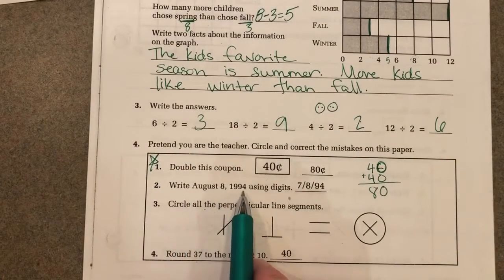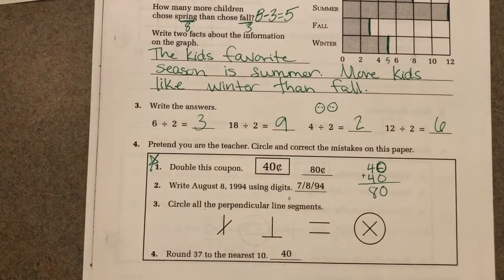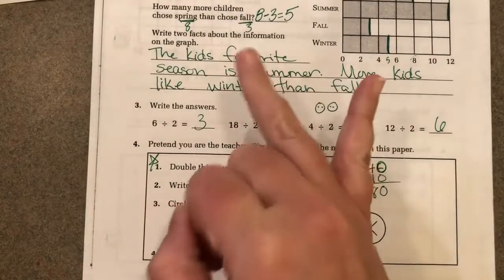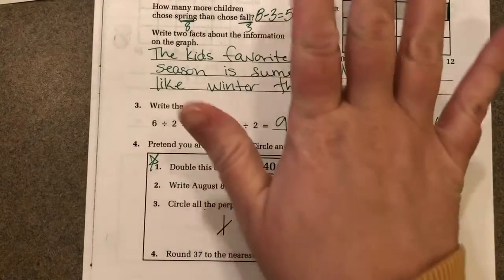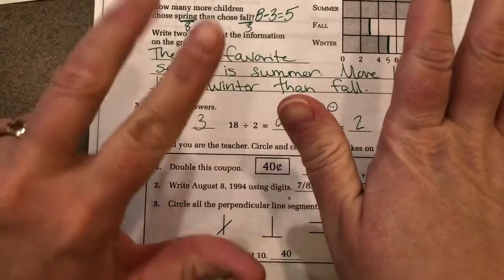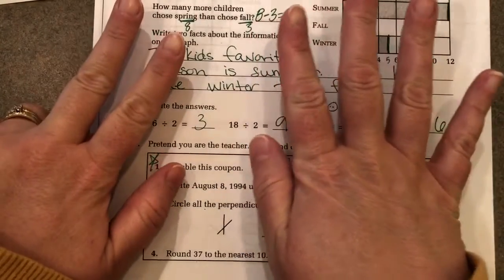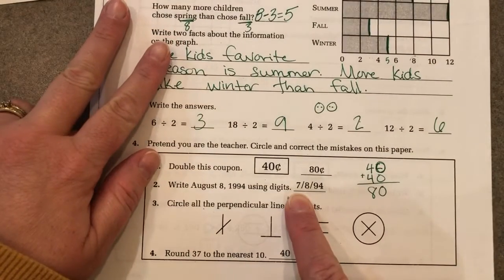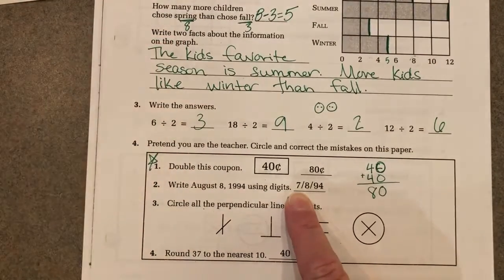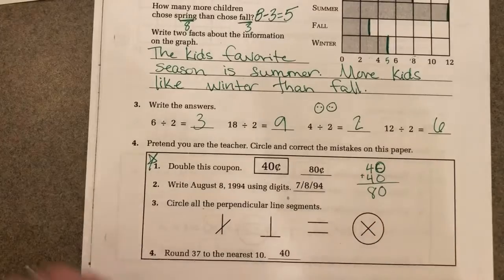Write August 8th, 1994 using digits. So we've got to figure out what month August is. Let's count. January, February, March, April, May, June, July, August. It is the 8th month, isn't it? Oh, wait a minute. They said it was the 7th month. We need to correct that.